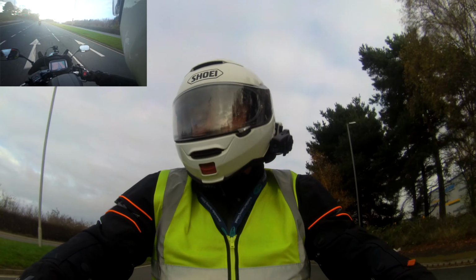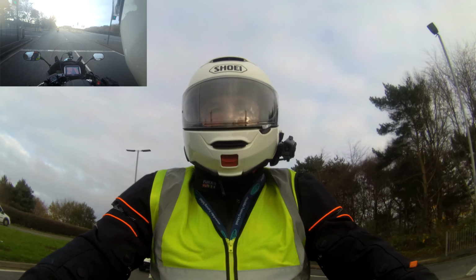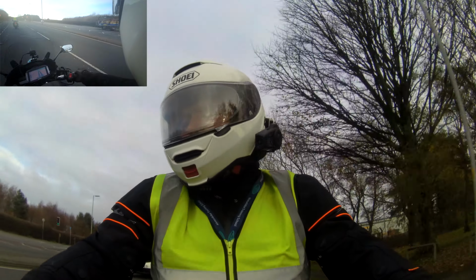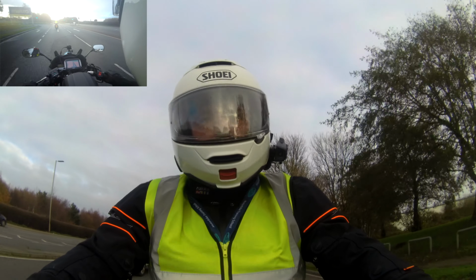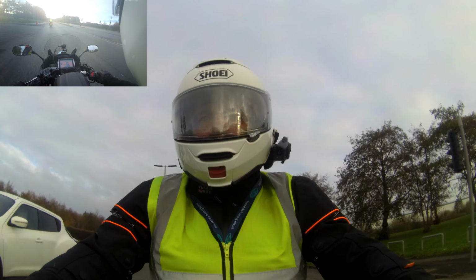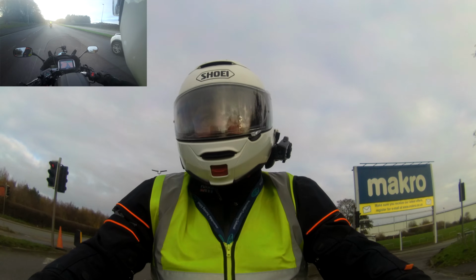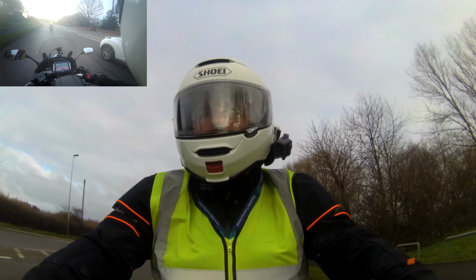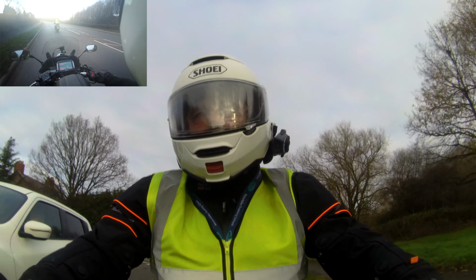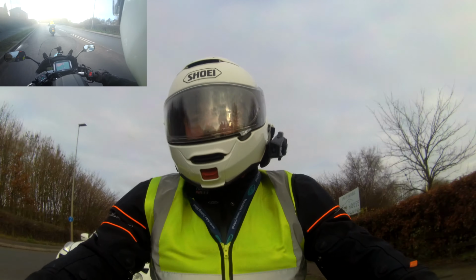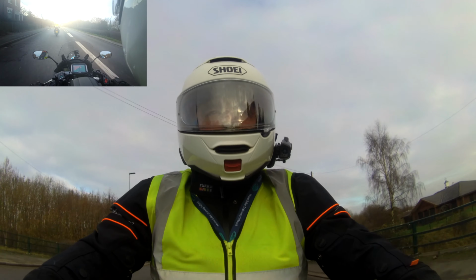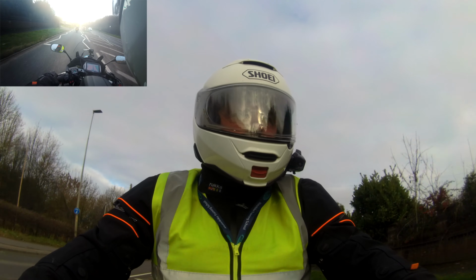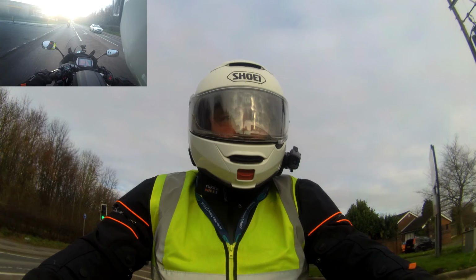Mirrors on approach to green lights. Mirrors before brakes. Good scan around at crossings. Two lanes going into one. Mirrors on approach to green lights.